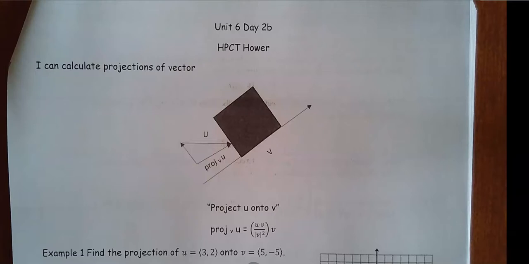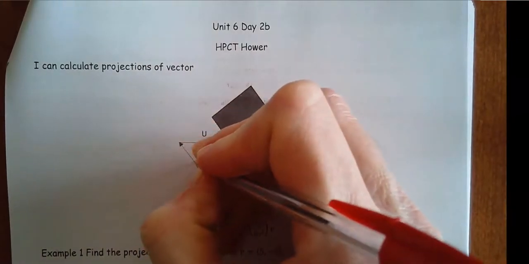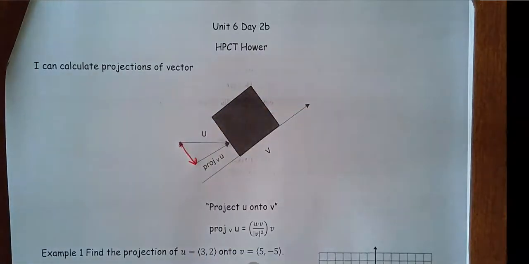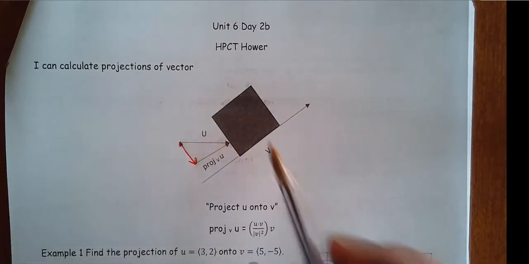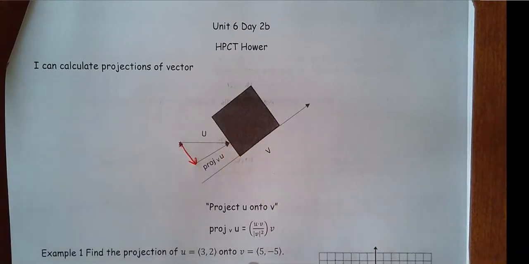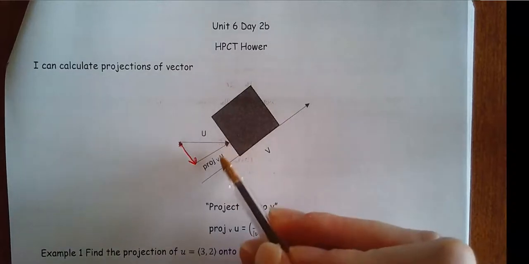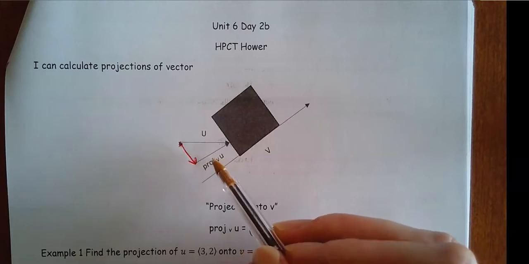Our learning target is I can calculate projections of vectors. And actually this arrow here is upside down. This arrow should be going that way, not up. If this box was on an incline and U is pushing against it, the projection of U onto V looks backwards because it's projection U, and then V is the subscript here.